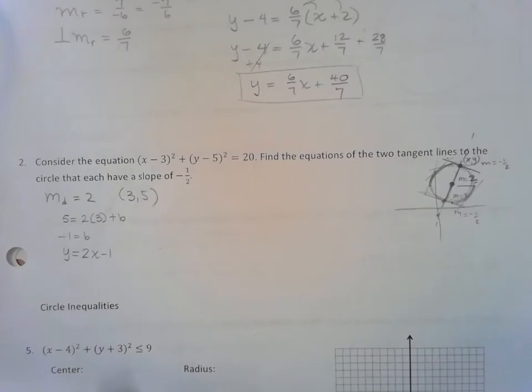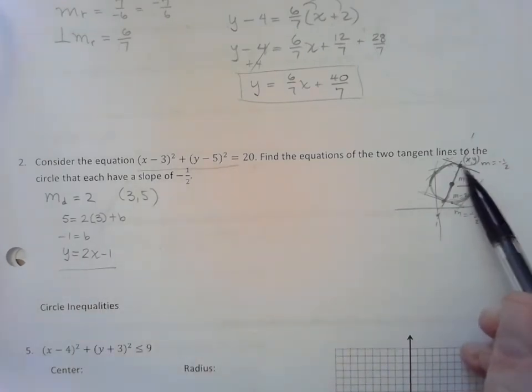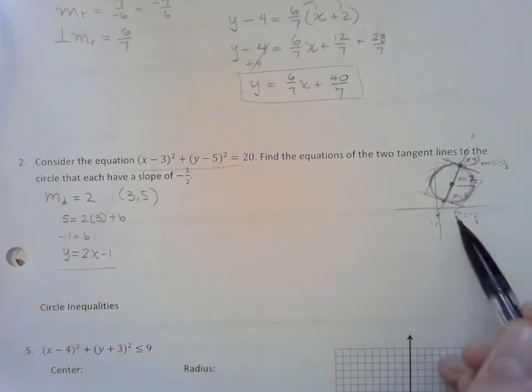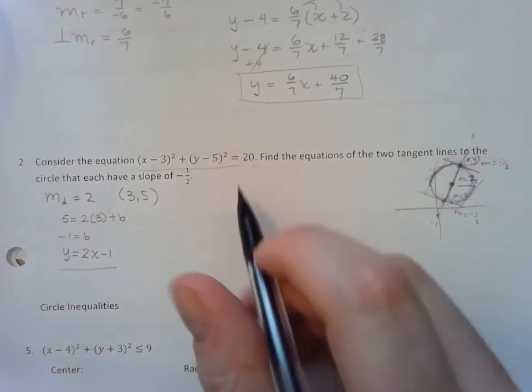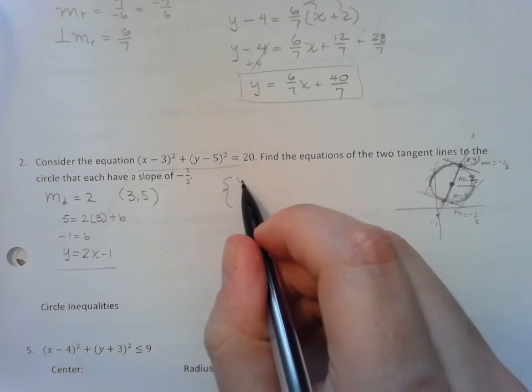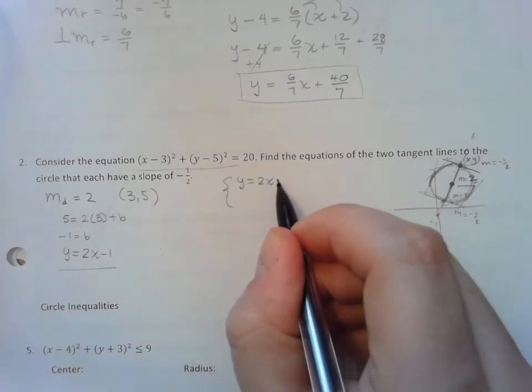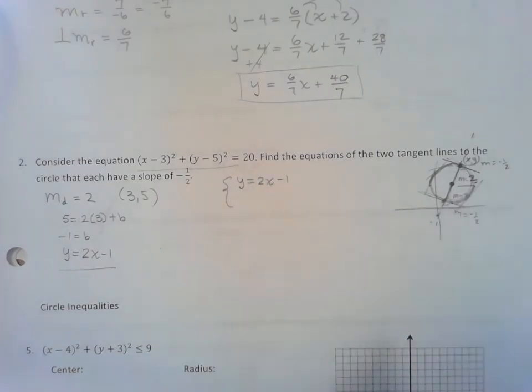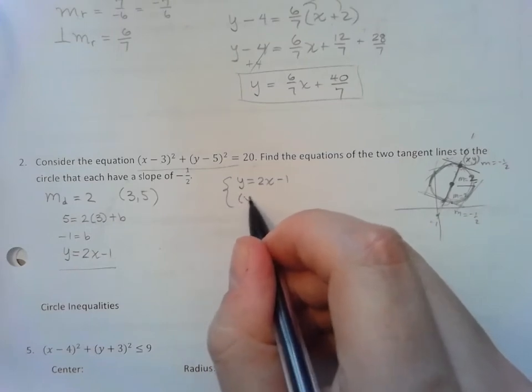So now what? In order to find the points of tangency, I'm going to create a system of equations to find where the circle and this line intersect. That will give us our 2 points of tangency. So I'll create a system containing the line, which contains our diameter, and our circle.